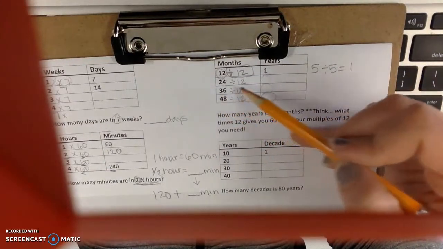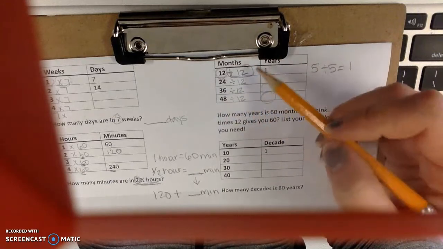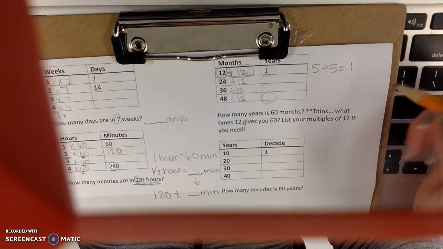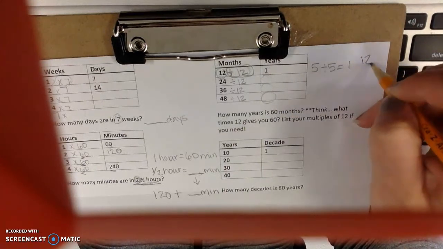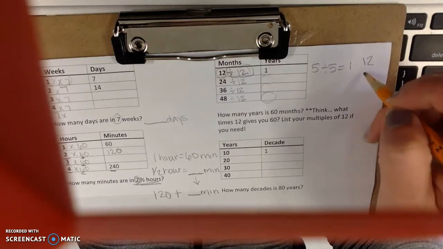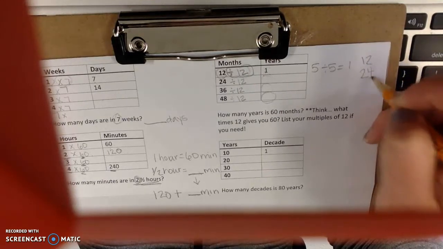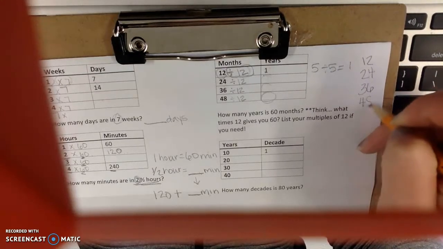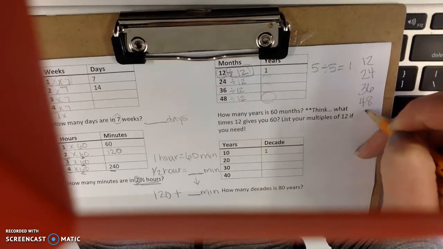If you're struggling with these division problems, think, what multiples could we list? We could list our multiples of 12. 12, 24, 36, 48. Keep adding 12.